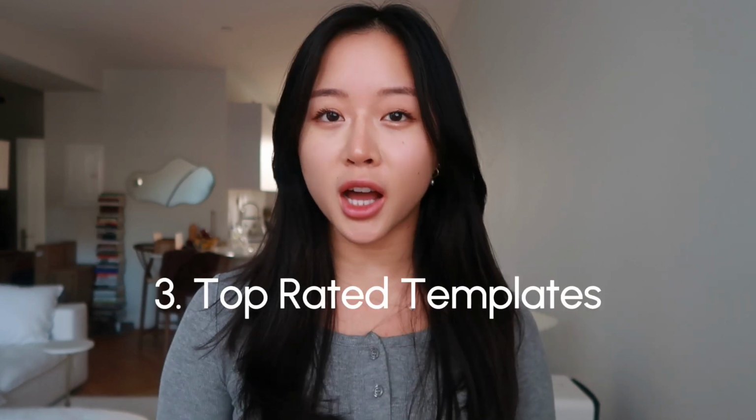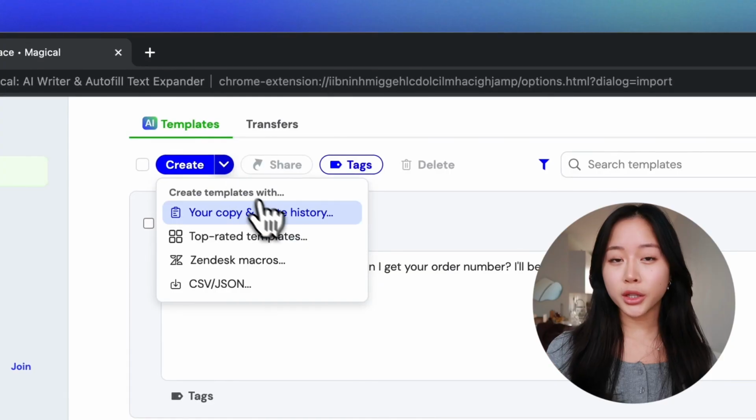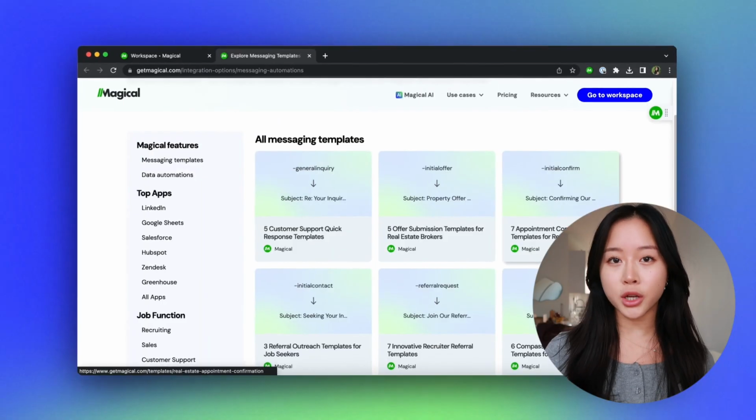The third feature that we have for you guys is our top rated templates hubs. So if you're new to Magical, you're probably looking at a blank template and you're wondering what to fill it with, or maybe you already have some templates of your own but you would love to know what the best practices are for your industry. You can just click on the caret next to Create and head over to our top rated templates.